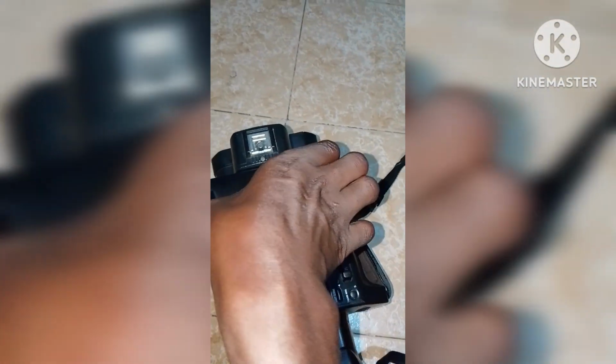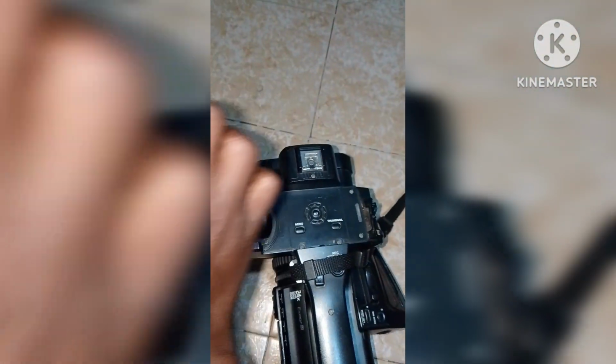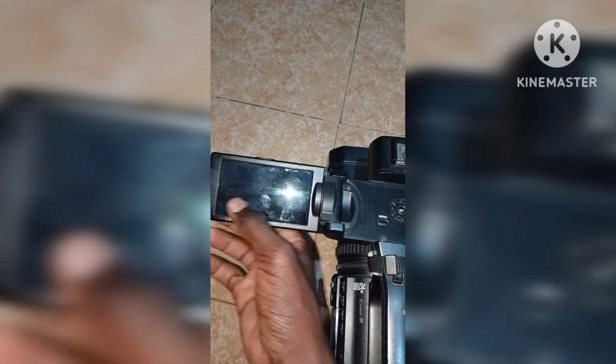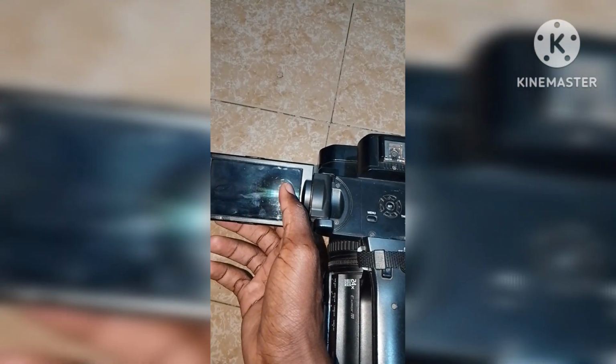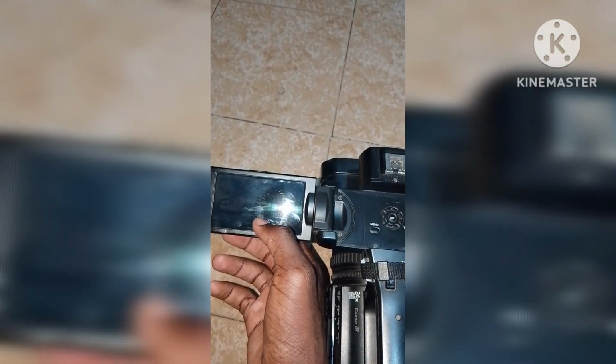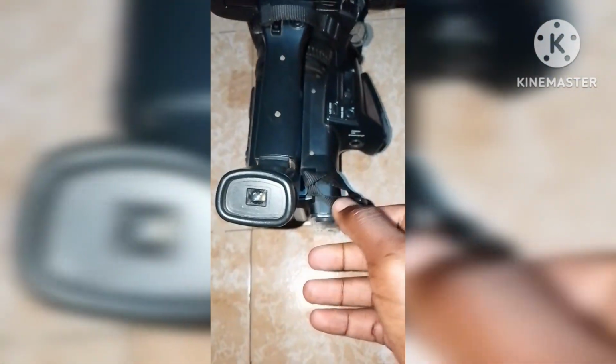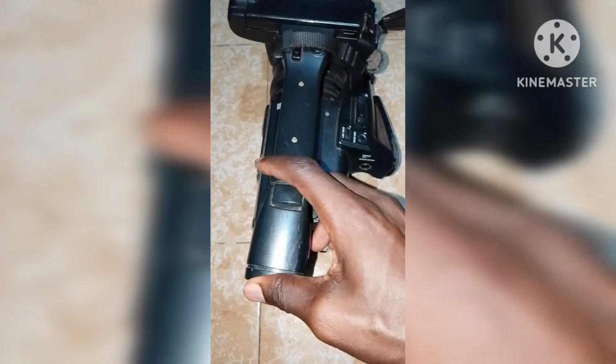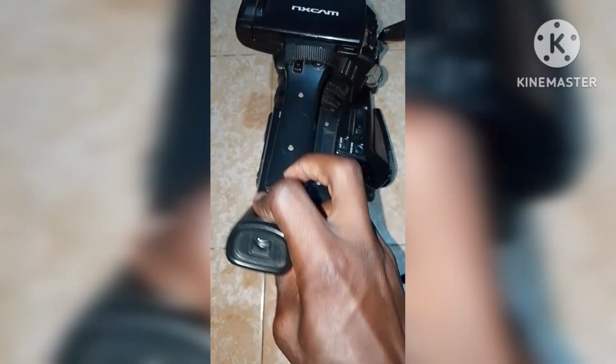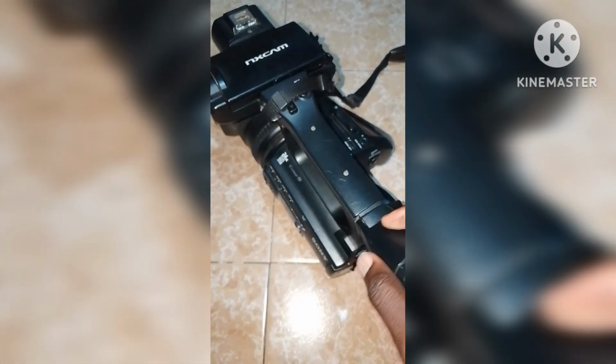So this is the flap. This is where we are going to monitor all our recordings. And if you don't use this flap, you can use this eye hole. You can just open it and use this one.